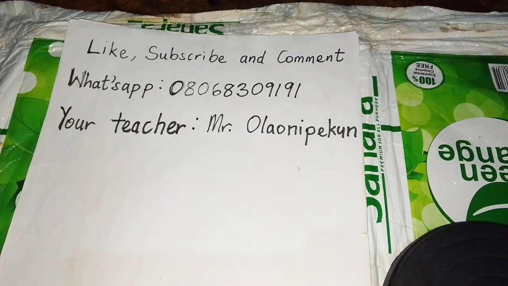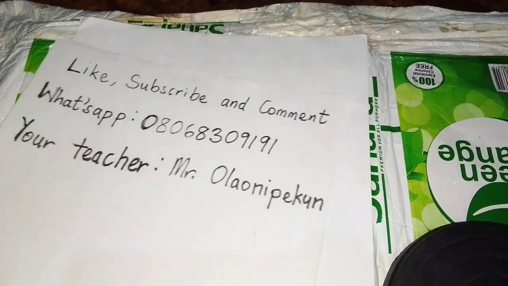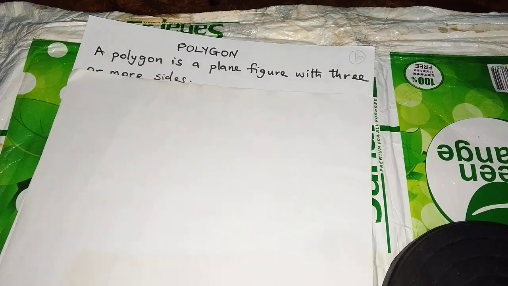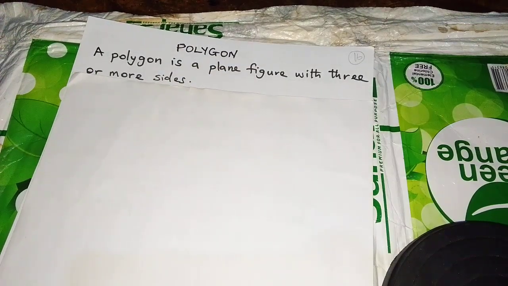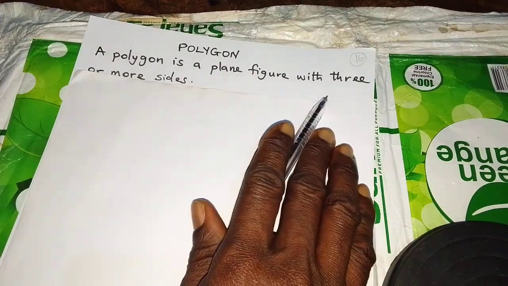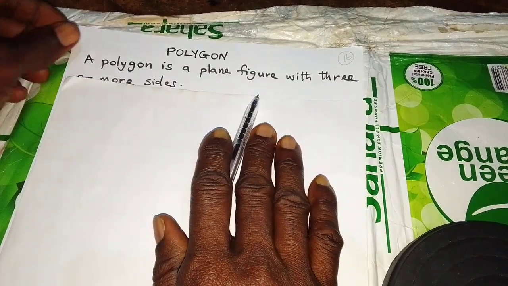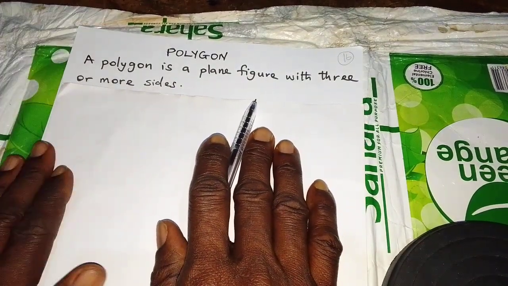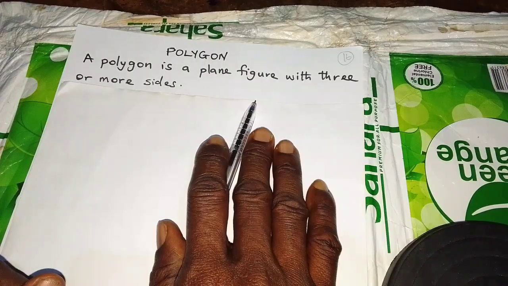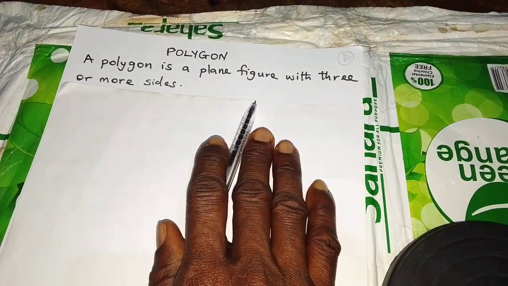Hello students, today we are looking at polygons. A polygon is a plane figure with 3 or more sides. So you realize that a triangle is a polygon, and a quadrilateral is a polygon; it has 4 sides.